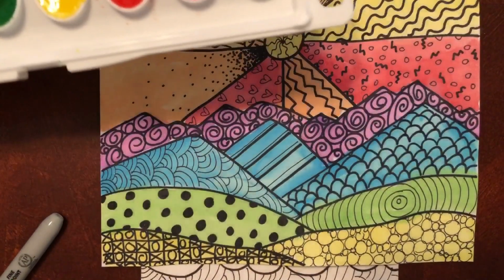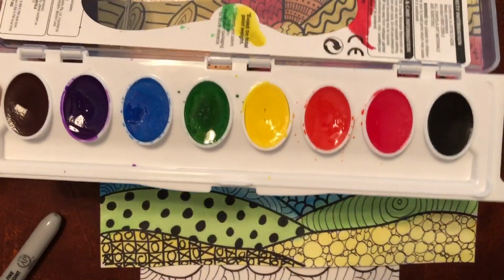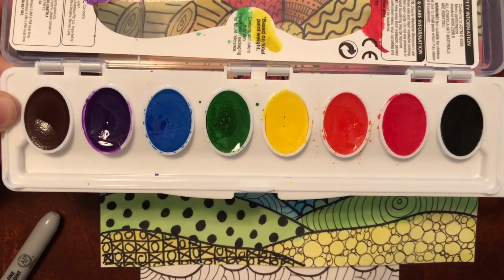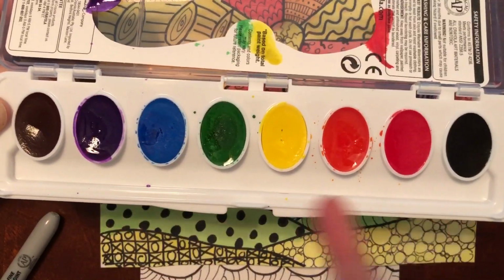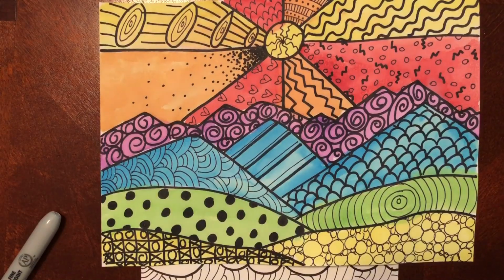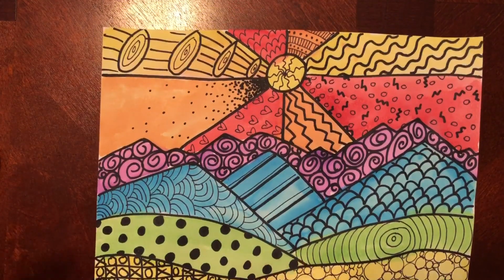I know at school we have a lot more options. Sometimes we have the pink paint, sometimes we have the indigo or the dark blue, and you have a lot more choices as far as those, but I only have 3 and 3. So I had to just kind of work with what I had. But it's up to you. You don't have to follow any of those rules.